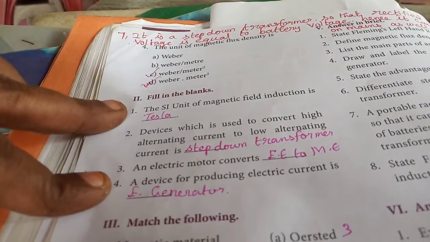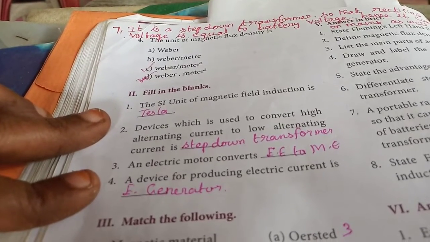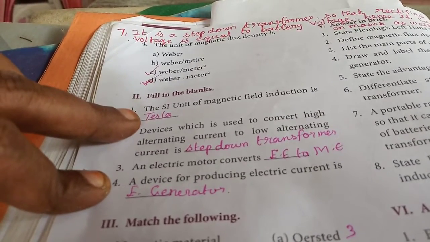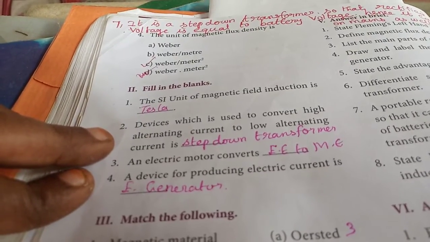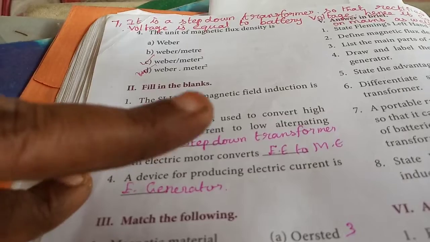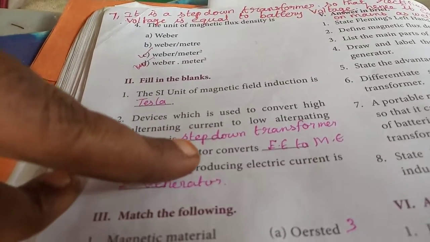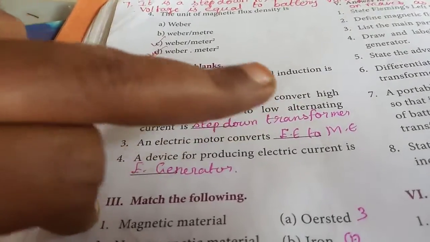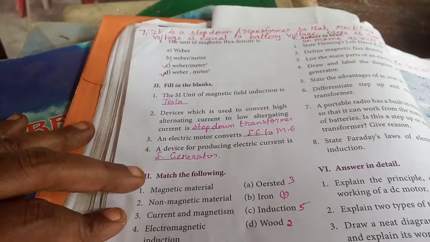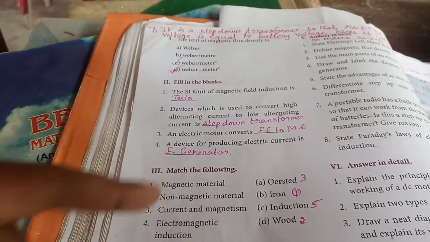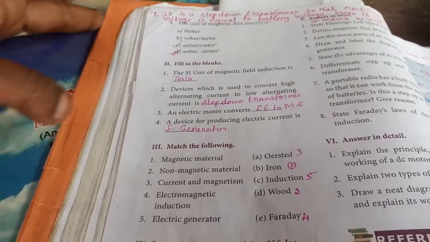Then Roman letter 2, fill in the blanks. The SI unit of magnetic field induction is Tesla. Second, the device used to convert high alternating current to low alternating current is called a step down transformer. Third, an electric motor converts electrical energy to mechanical energy. Fourth, a device for producing electric current is an electric generator or AC generator.